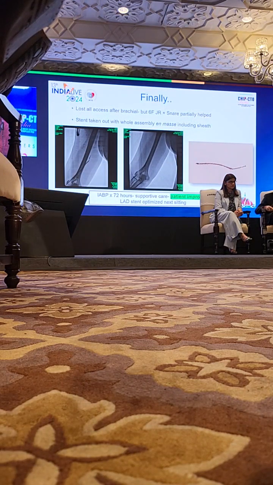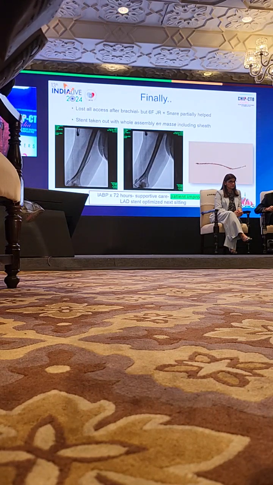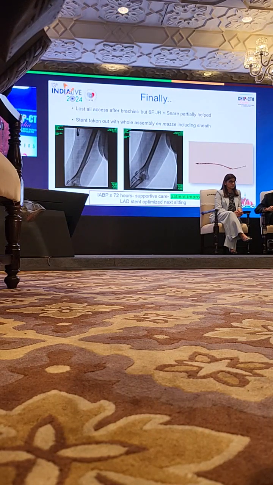Now back to this stent that is fractured. We tried to pull it back, but we lost balloon and wire access, and ultimately we took the EBU out. We exchanged it with a JR. We put a snare in, pulled it into the guide. It could only partially come in because the widest part would not come in. We pulled the whole complex out en masse with the sheath, and the stent came out in one piece, although unraveled. The patient was allowed to marinate with an IABP for 72 hours.